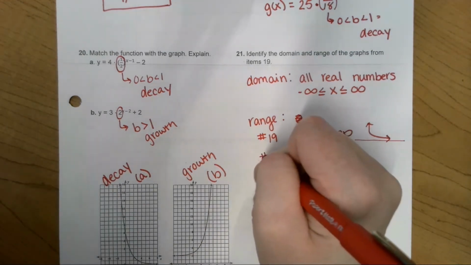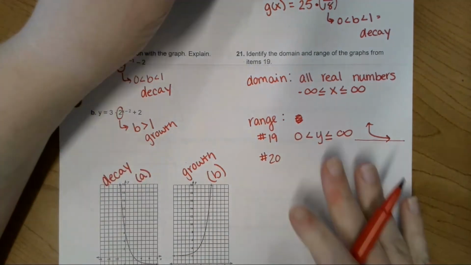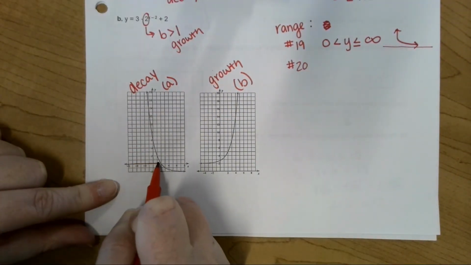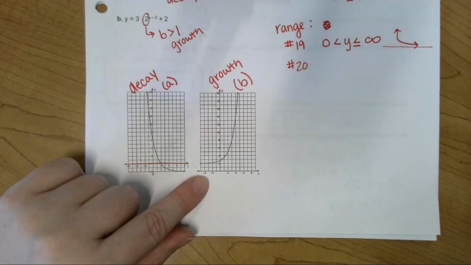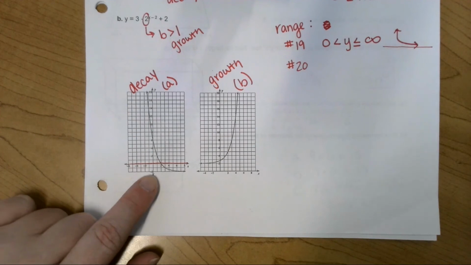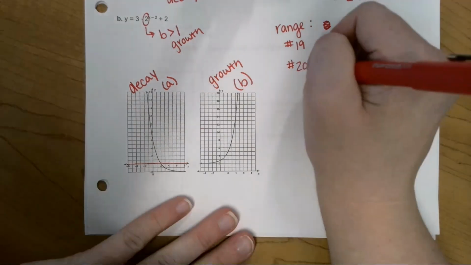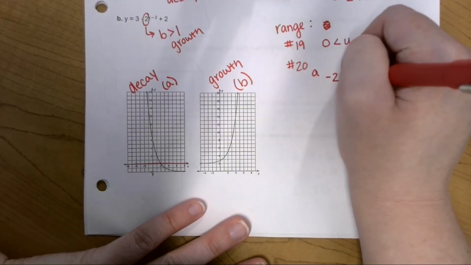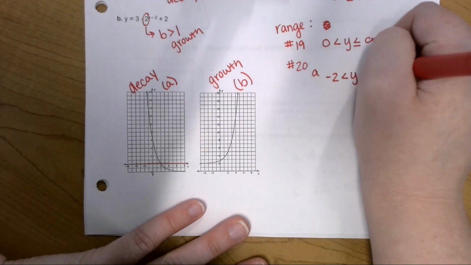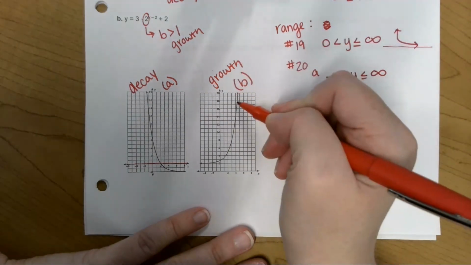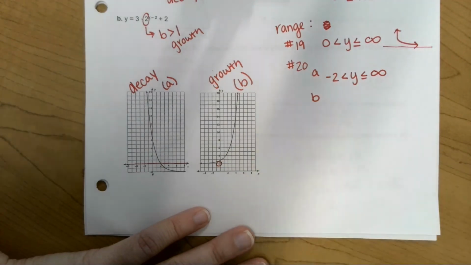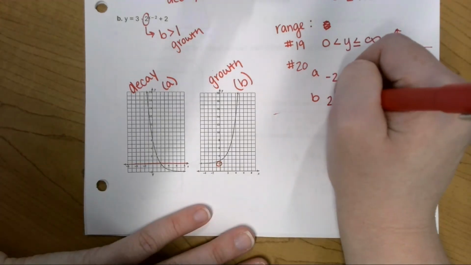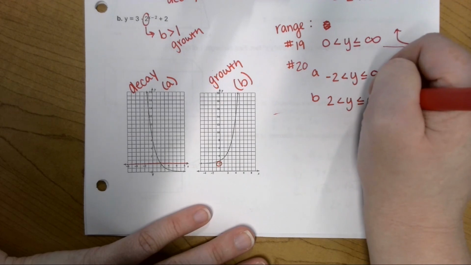Now, numbers 20 are going to be a little different, because if you look at A, here's 0. It's not going to 0. Where is my arrow going to? It's going down to -2. So instead of 0 is less than, we're going to have -2 is less than y, is less than infinity. And then on B, again, this is getting closer and closer and closer to +2, not -2 or not 0. It's leveling off at 2. So this is going to be 2 is less than y, y is less than or equal to infinity.